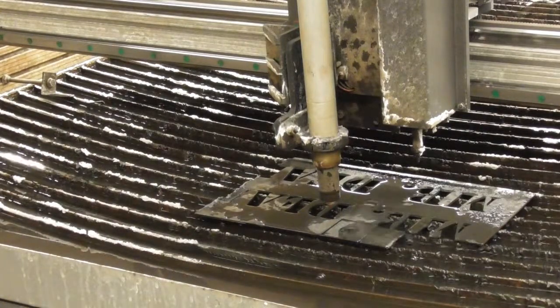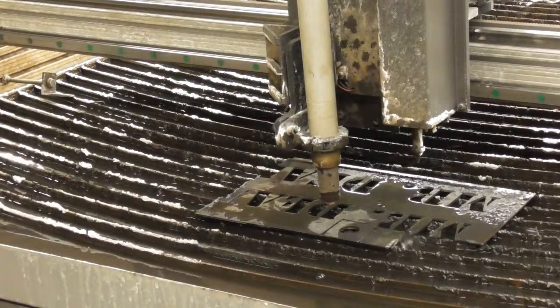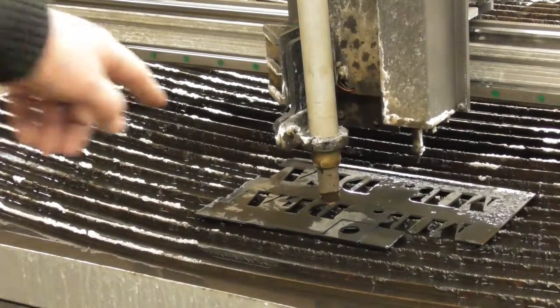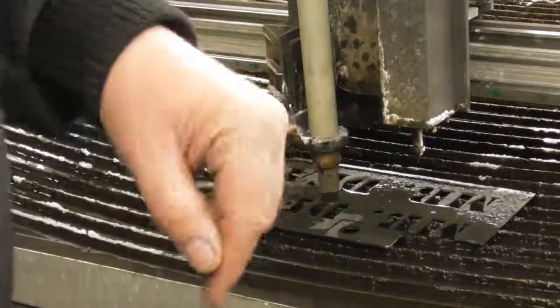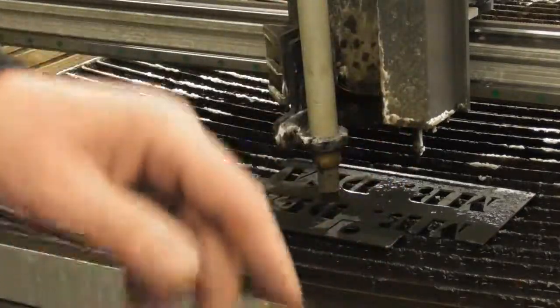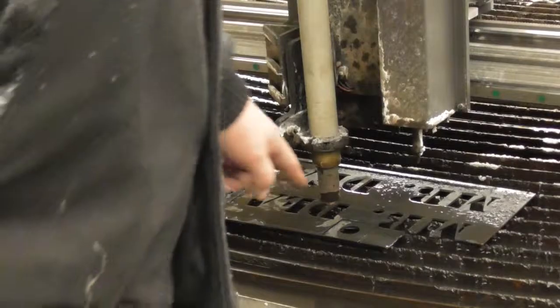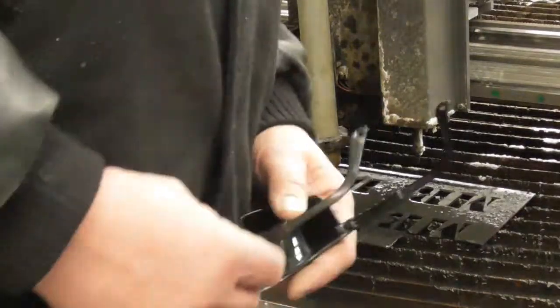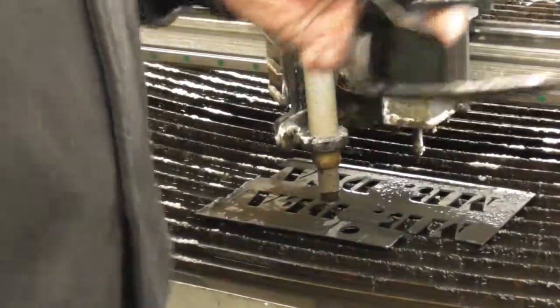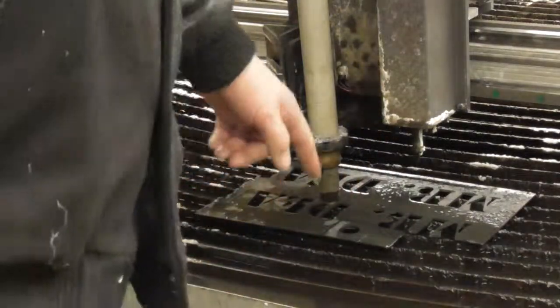Now, a couple of things happened while I was cutting that you may have noticed. Let's get the air to stop. First thing you noticed, it started to cut the hole very slowly. I increased my jog speed on my computer in the middle of that cut. Second thing, it started cutting the outside too slowly. I increased my feed override and sped it up.